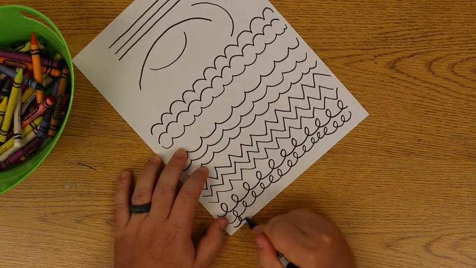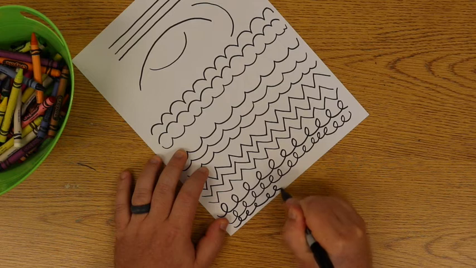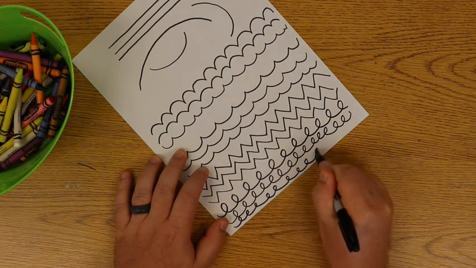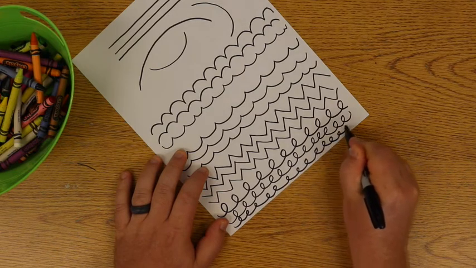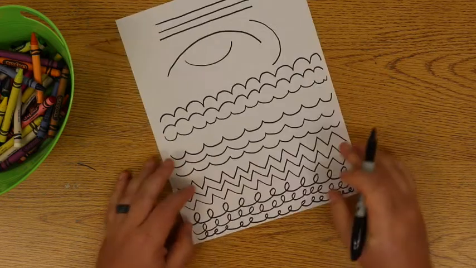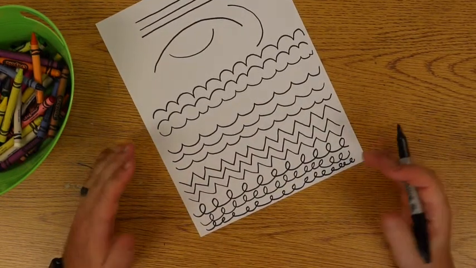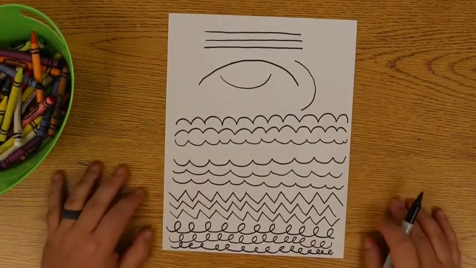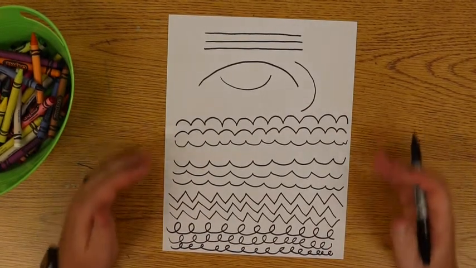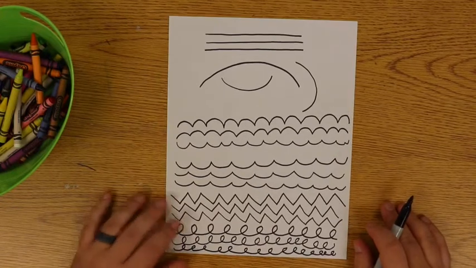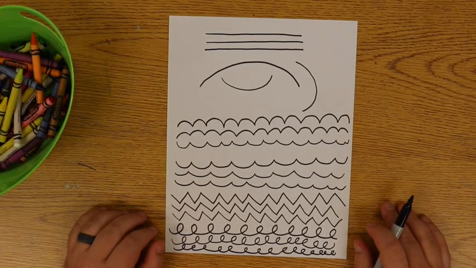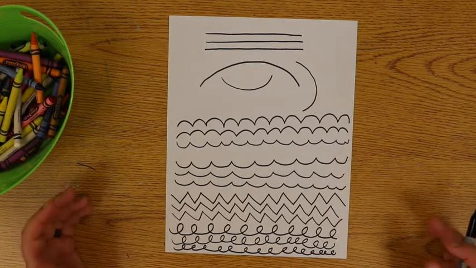With all these different lines, the loops, the zigzags, the bumps, the waves, it doesn't matter how big or small you make each part of it, it'll still be the same kind of line. All right, so go ahead and make sure you've had a chance to practice all those. Once you have, we will go ahead and start the next part of our project.